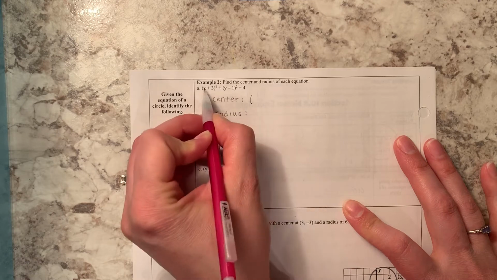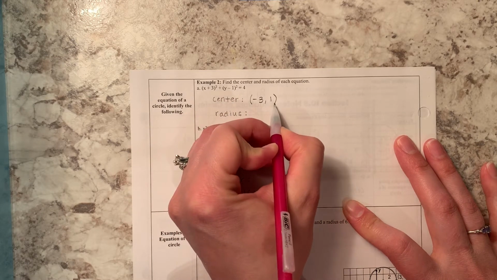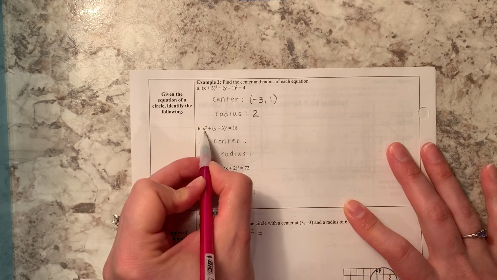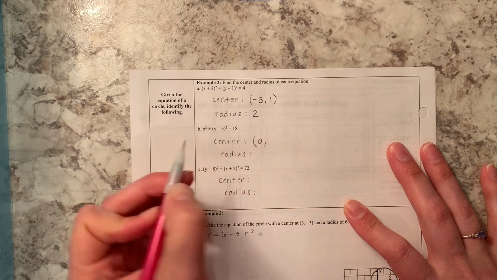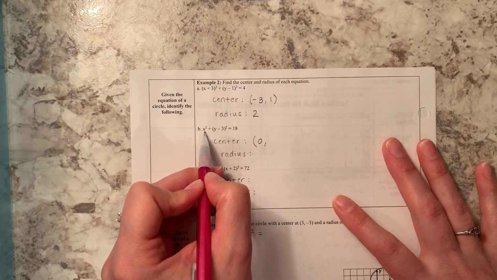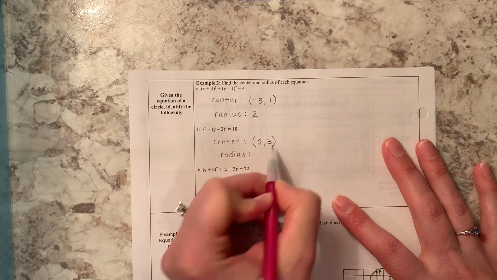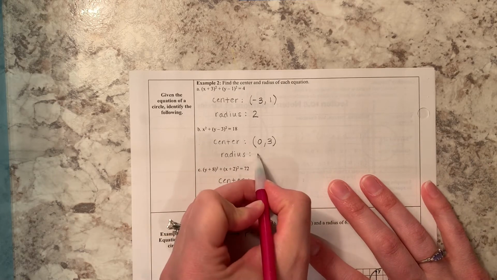The x and the y are in the correct order, so my center would be -3, +1, and my radius is 2, the square root of 4. Over here, there's no parentheses with the x. That just means that your center starts at 0. It's okay to not have parentheses. That just means it's on the x-axis. And then this would be +3, so 0, 3. That actually means it's on the y-axis, not the x-axis.